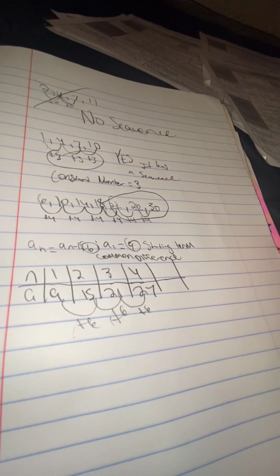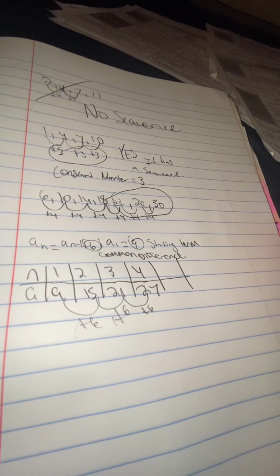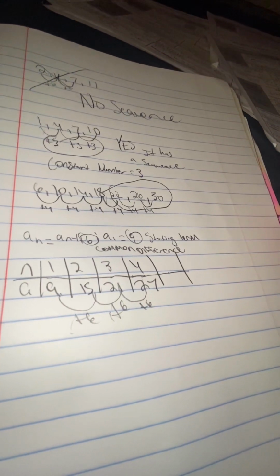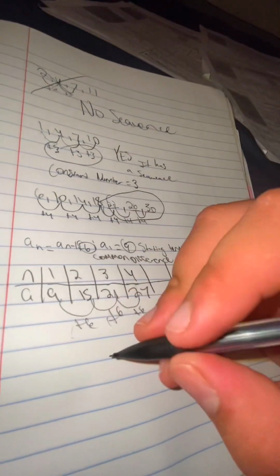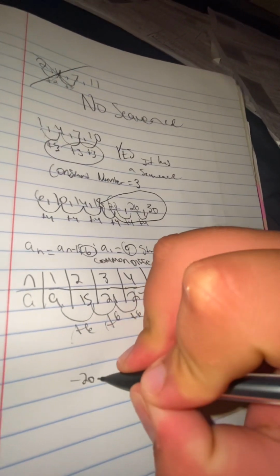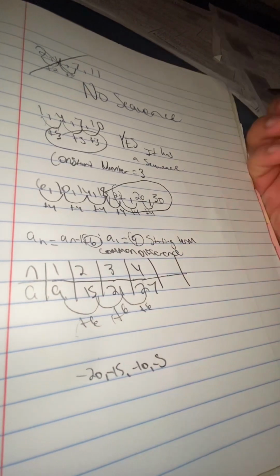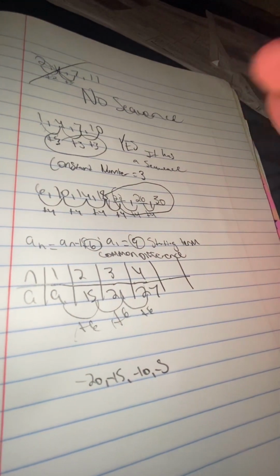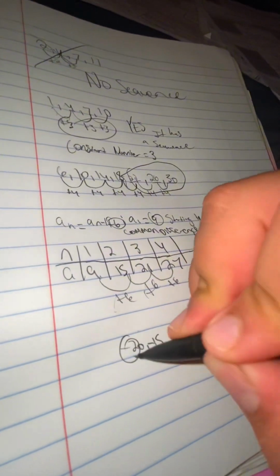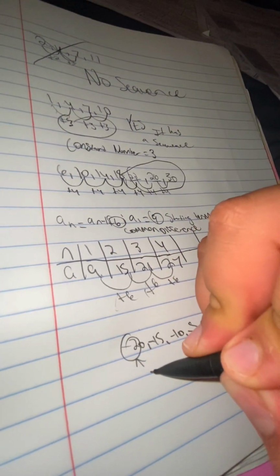Now, we're actually going to make a recursive formula for the sequence that I'm about to put on. So it'll be negative 20, negative 15, negative 10, and negative 5. So with this being said, we have our numbers. So our starting term will be negative 20.